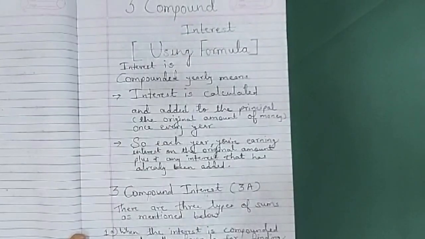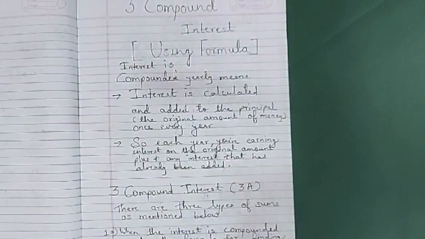Chapter number 3, Compound Interest using formula. First we'll understand what is the meaning of when interest is compounded yearly. Interest is calculated and added to the principal once every year. So each year you are earning interest on the original amount plus any interest that has already been added.